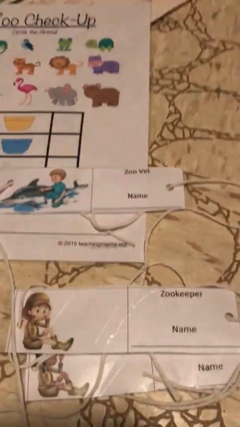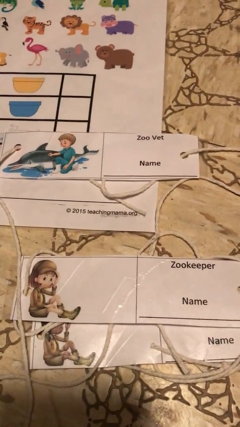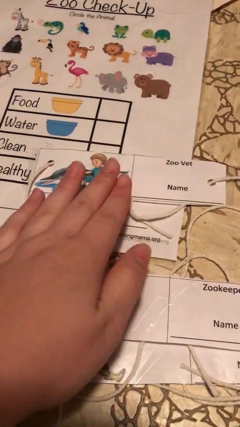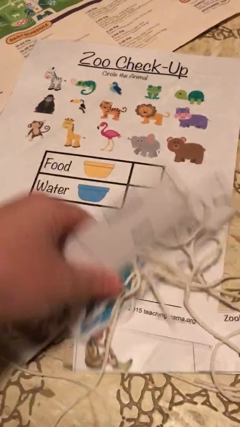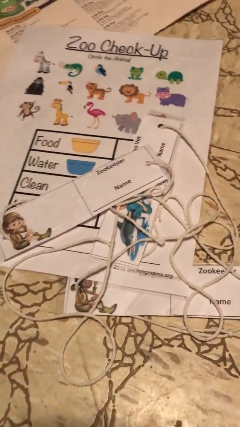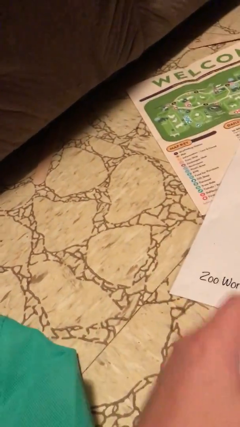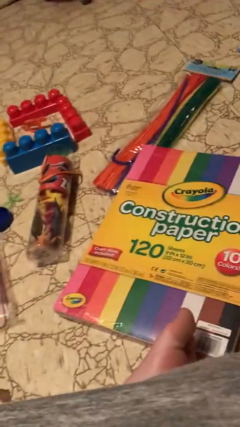And so there's that. With the zoo vet, in my classroom, I actually have a little pretend doctor's kit that they could use to doctor up the animals. And then I also have a cashier name tag for somebody who wanted to work in the gift shop. So there's the cashier one, and then there's my boy zookeeper that I was trying to find a while ago. And so if they wanted to pretend to be one of the workers, they could do that.